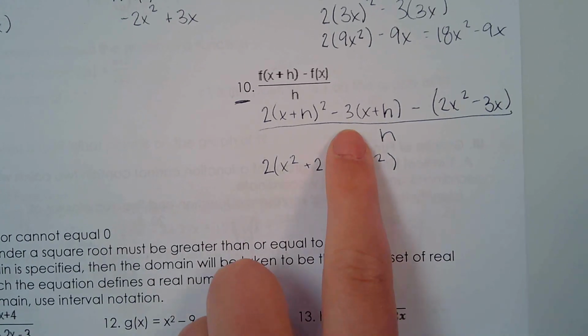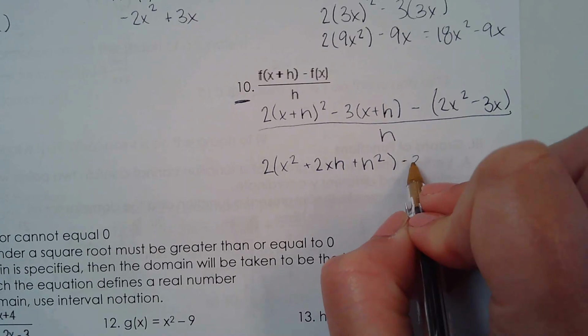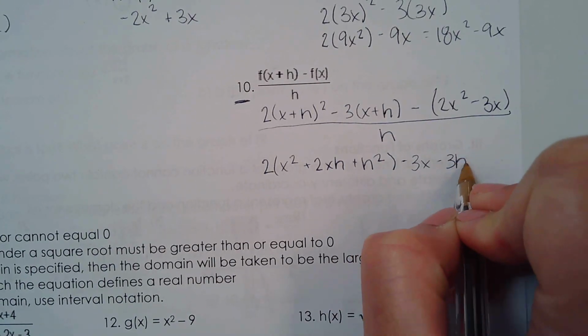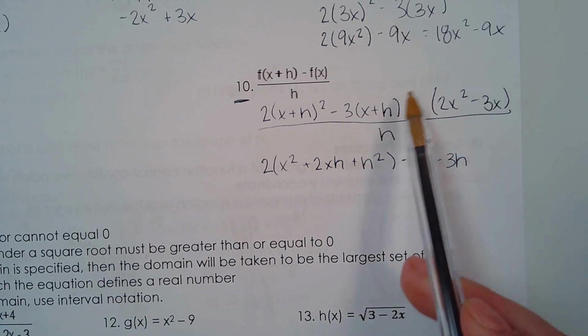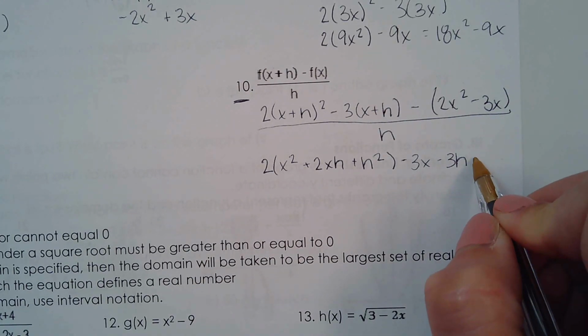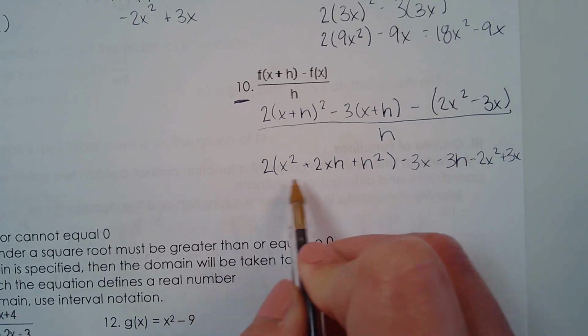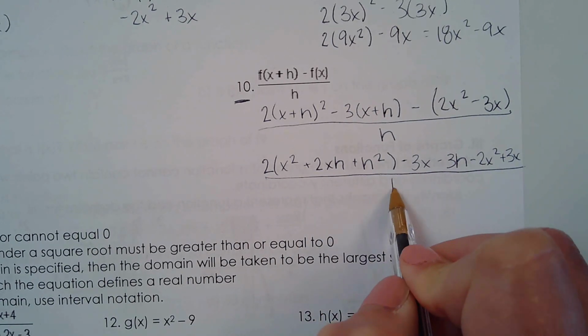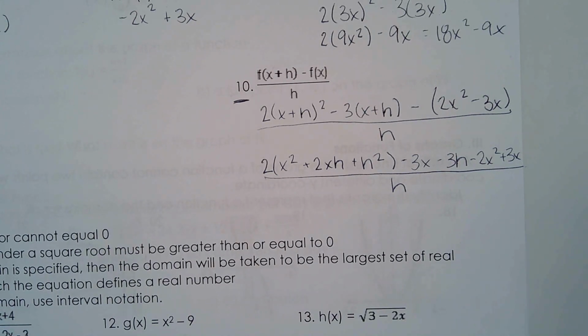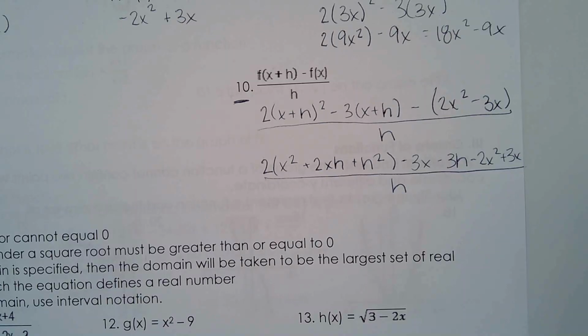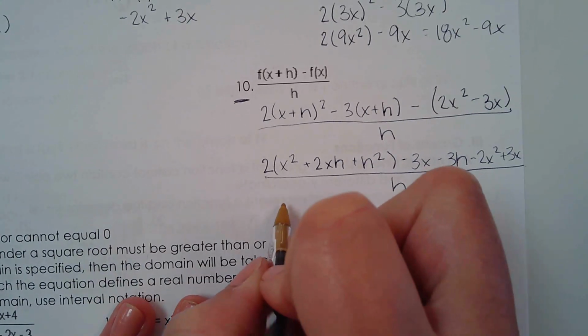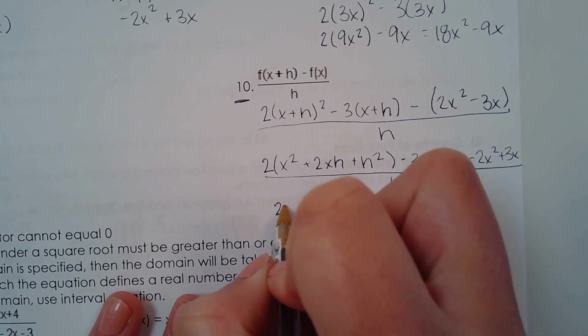I'm going to go ahead and distribute the negative 3 as well, so we'll have negative 3x and negative 3h. And I'm distributing the negative to all this stuff over here as well. I wrote way too big. Minus 2x squared plus 3x, and things over h. Everybody still with me? So next we have to distribute a 2, and then we'll start canceling stuff out.